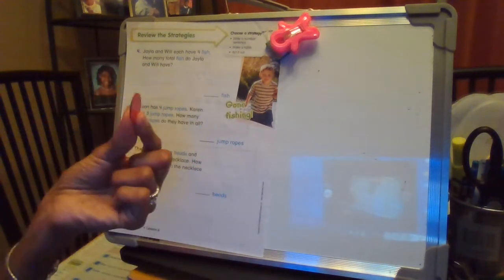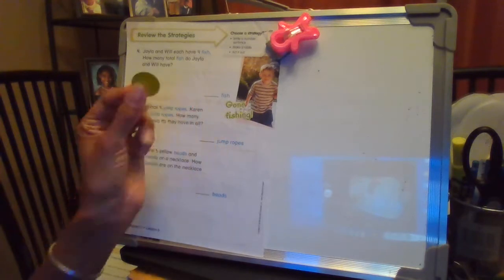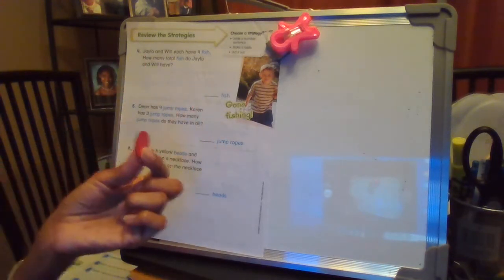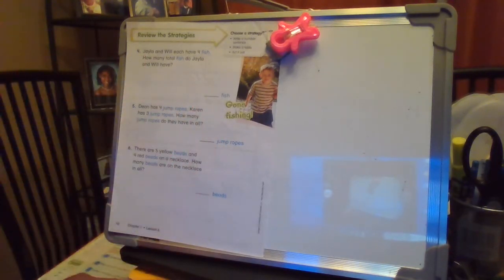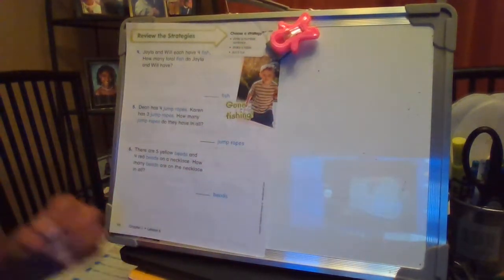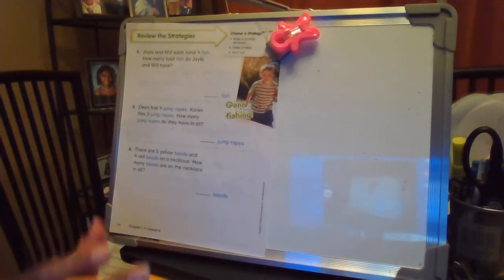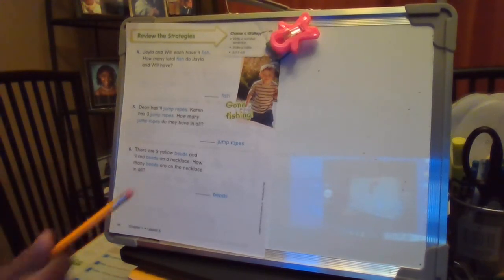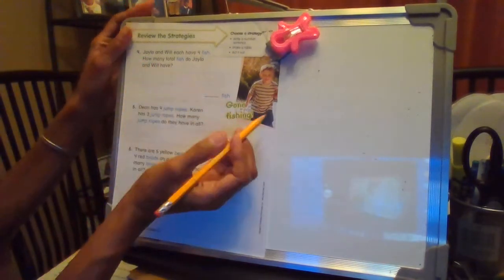I used counters, two color counters, but you are going to use connecting cubes. And what you can do is just draw it. You can draw circles to act it out. You can use your connecting cubes on the side to act out. To show your learning, to act it out, you can always draw.